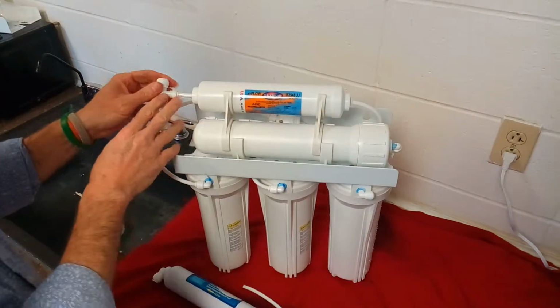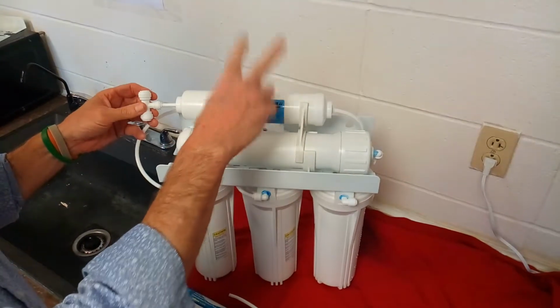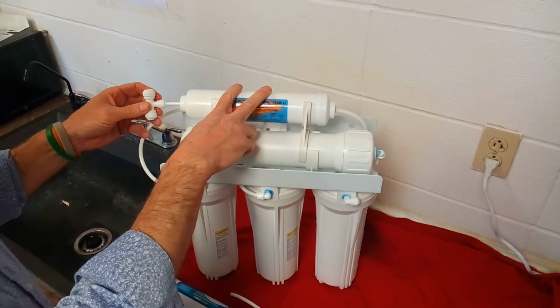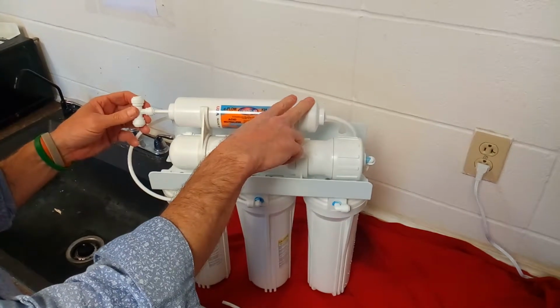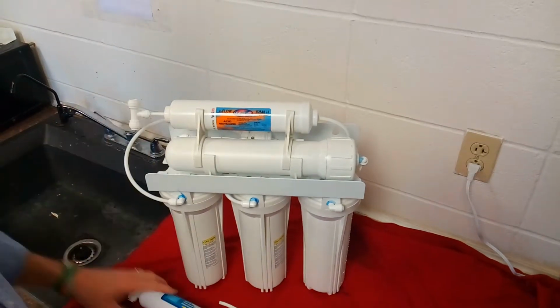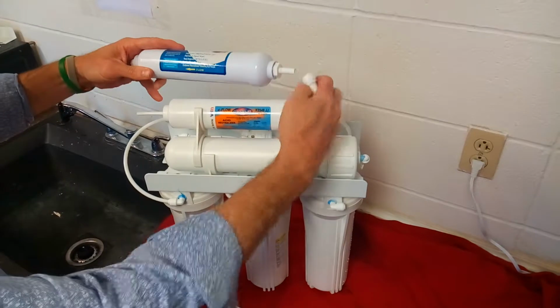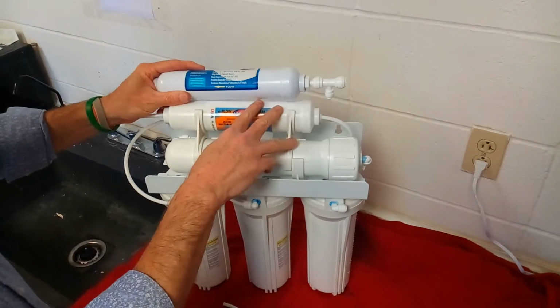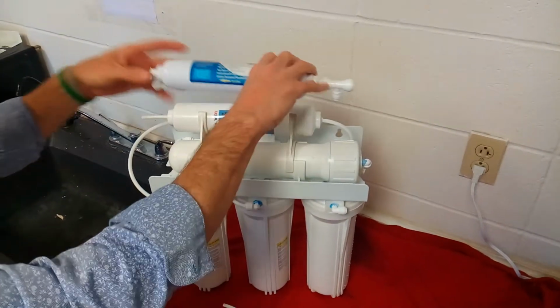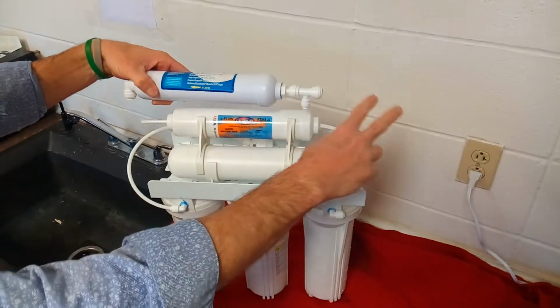Now, let me explain the reason why. A calcite filter only works if water runs through it very slowly. So I did my T a little bit differently. The T used to be on this side of the filter, which allowed for when you get water out of the spigot here, it to pull it through here or to fill up the tank.